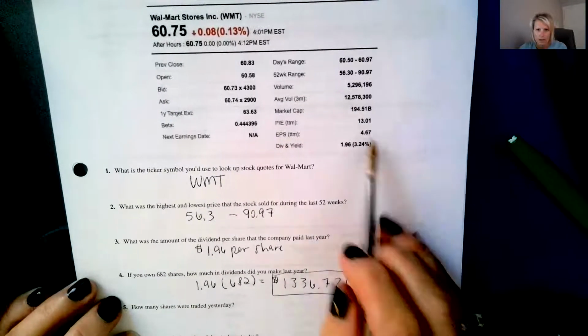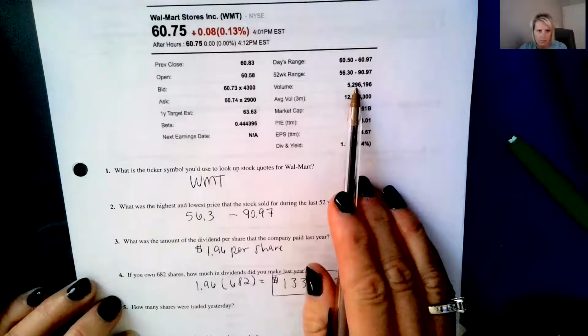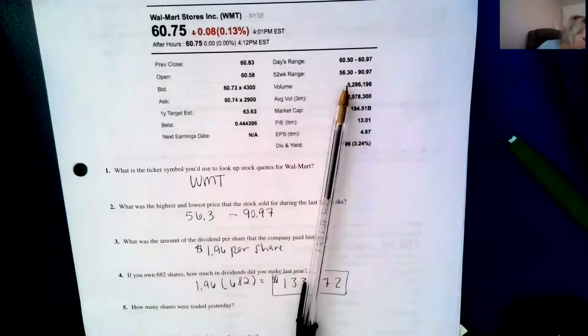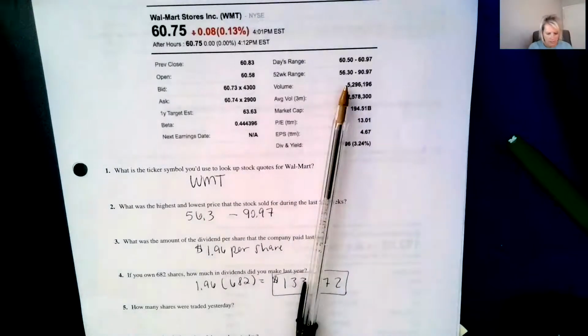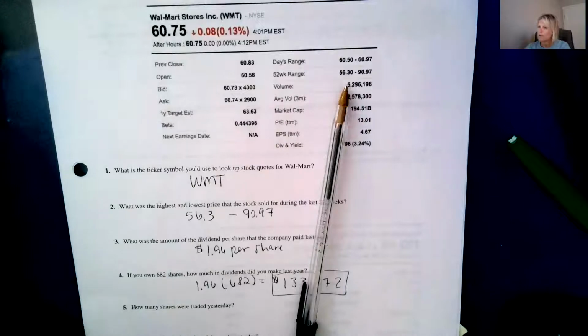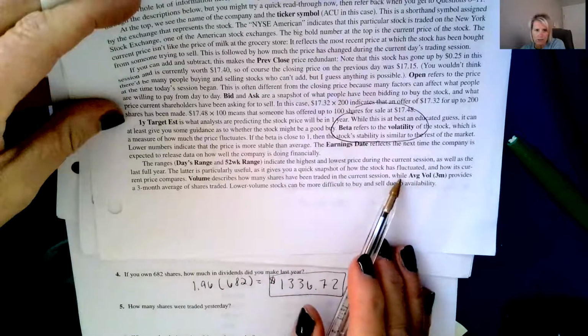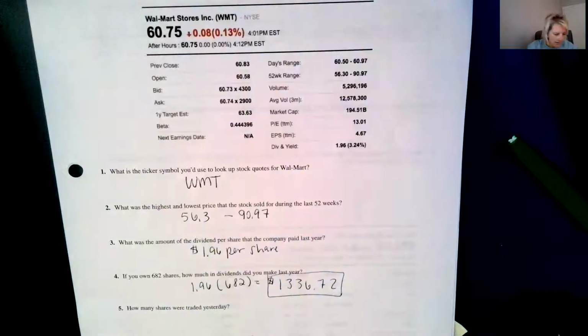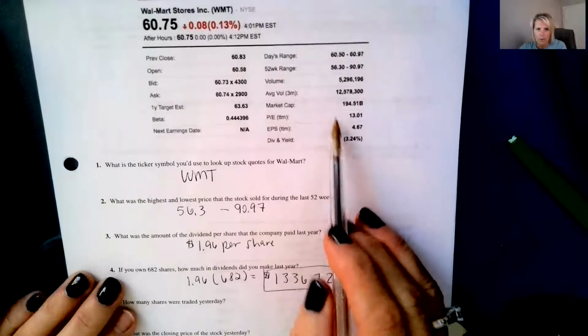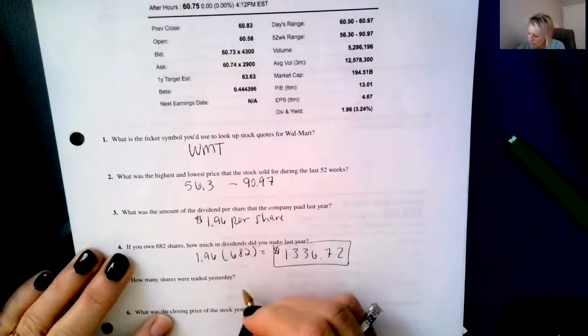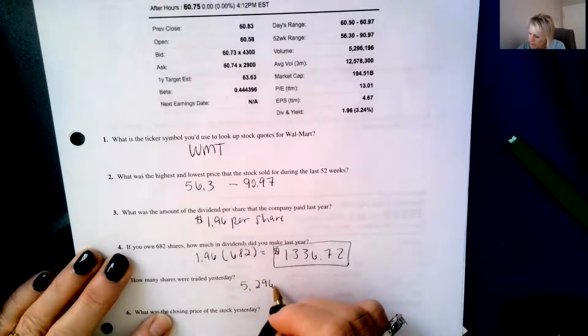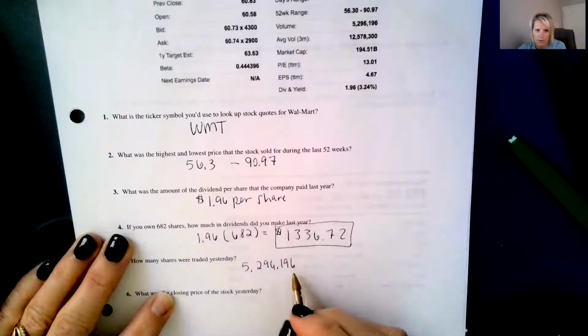How many shares were traded yesterday? And that is your volume. And that we did not talk about earlier. And so if we look at volume, that definition was on the first page, on the bottom of page 329. And it says volume describes how many shares have been traded in the current session. Okay. And so in the current session, for Walmart, that would have been 5,296,196. So about 5.3 million.